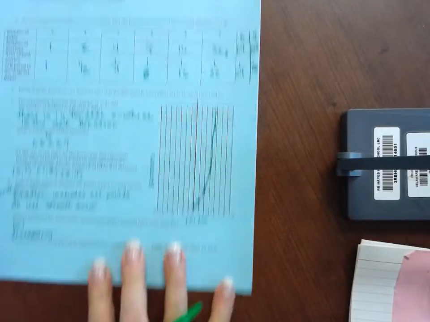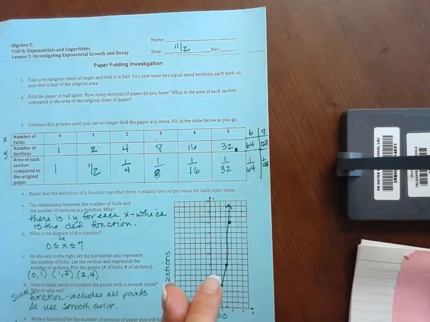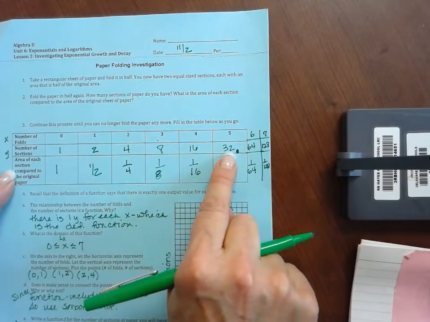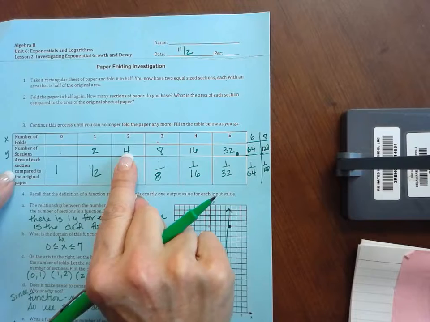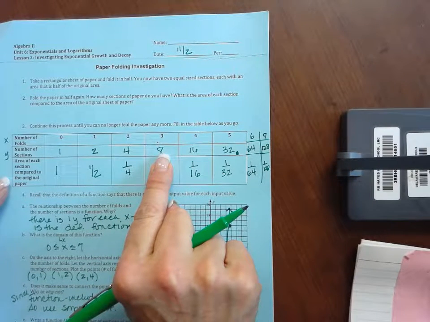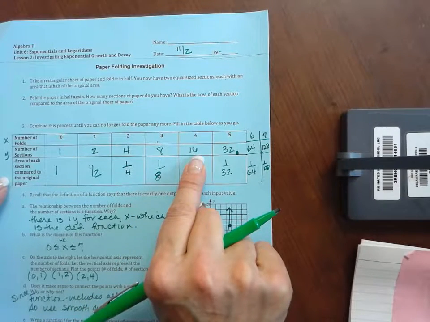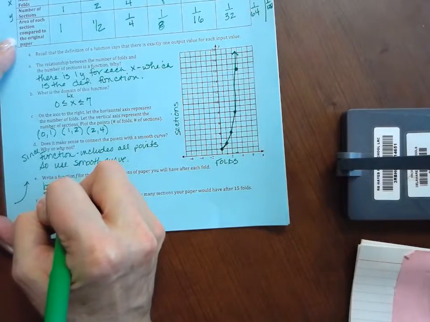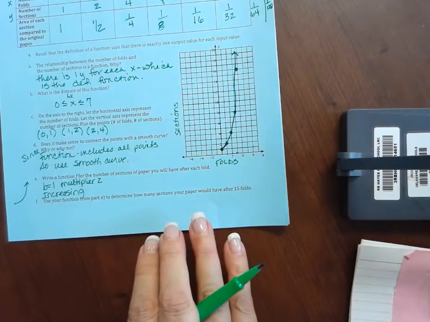All right, let's look at our values up here, okay? What were we doing between each of the y's? How did we get from 2 to 4? What could you do? Times by 2. And if I went from 8 to 16, what could I do? Times by 2. So, since it's exponential, we have a multiplier of 2. Would you agree with that?